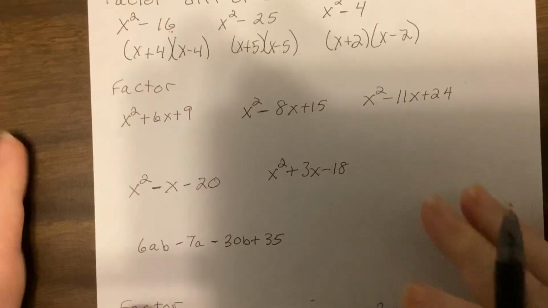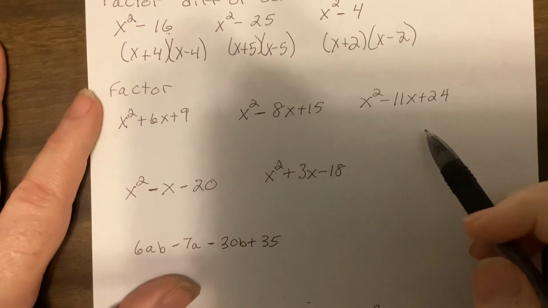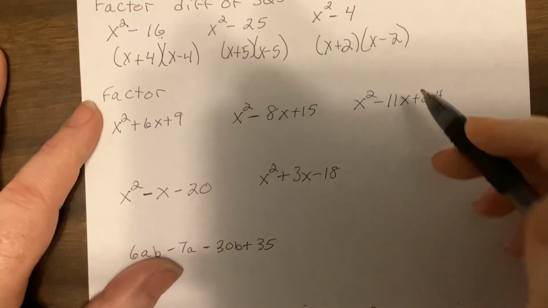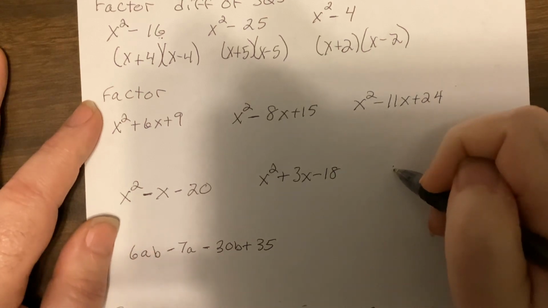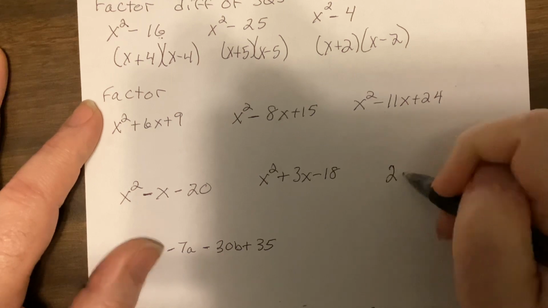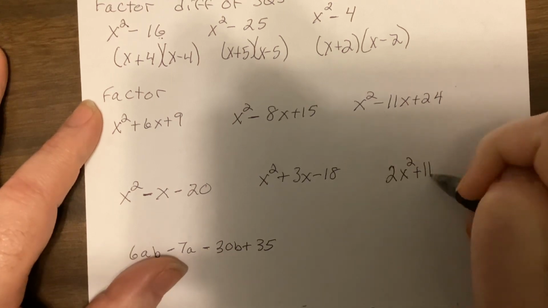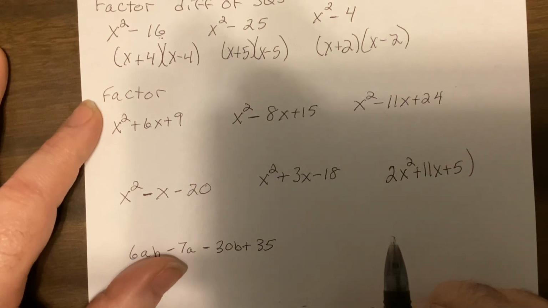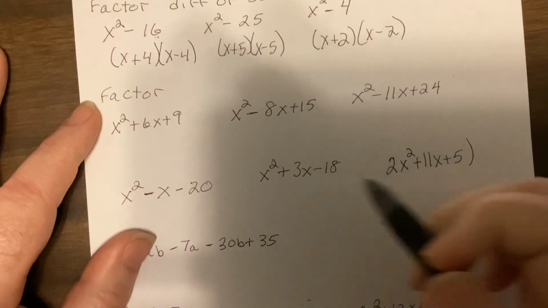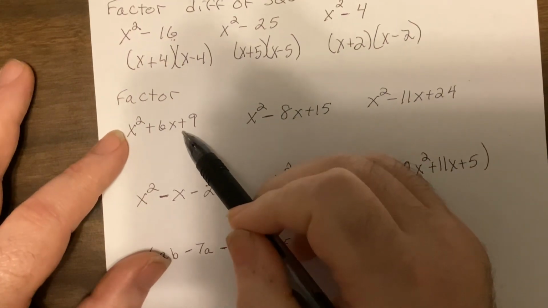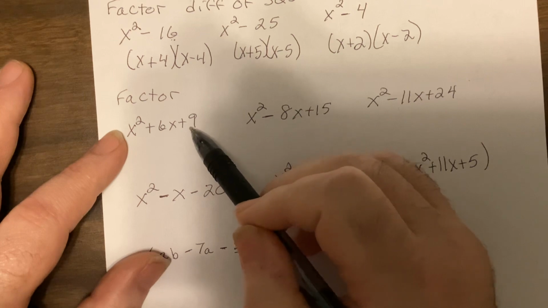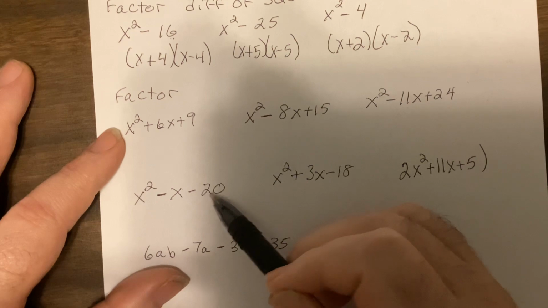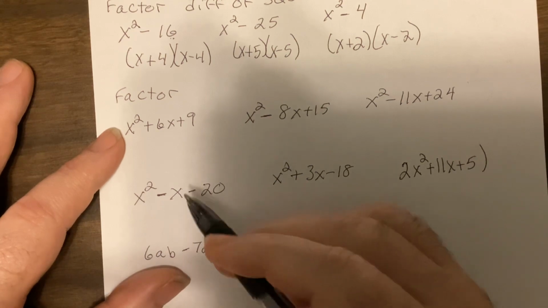Now, when you're doing trinomials, these 5 are trinomials, it's really based on your last term. So, this is plus, so what do you factor to get 9? What do you multiply to get 9 but add to get 6? This is minus. What do you multiply to get 20 but subtract to get 1?